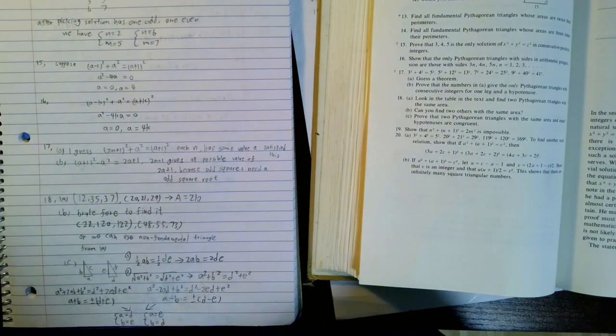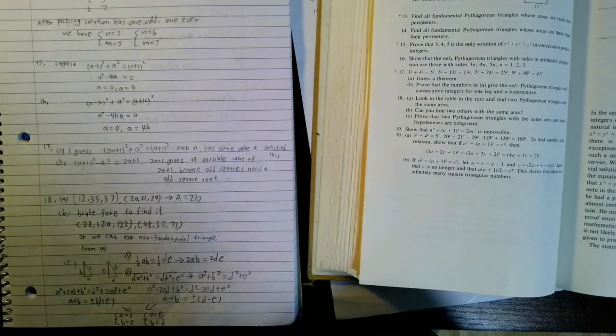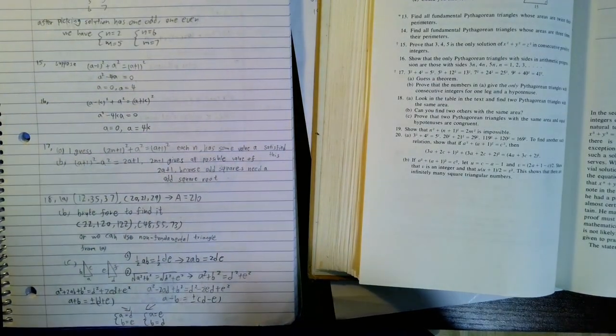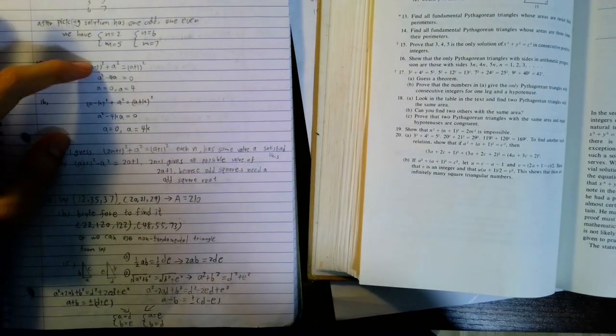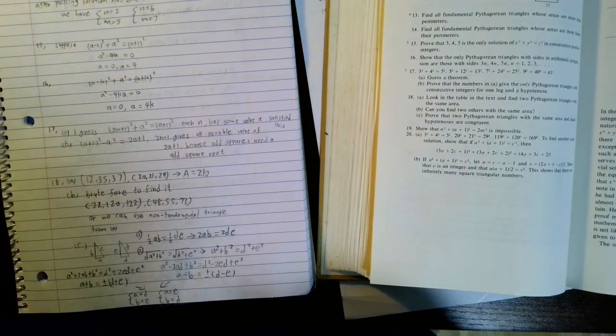Since a is positive, a equals 0 is not valid. So this is the only consecutive side set that forms a Pythagorean triangle. Question 16 is very similar. You just replace 1 with the number k, and you find that a equals 4k, a minus k equals 3k, and a plus k equals 5k. That's the only form.